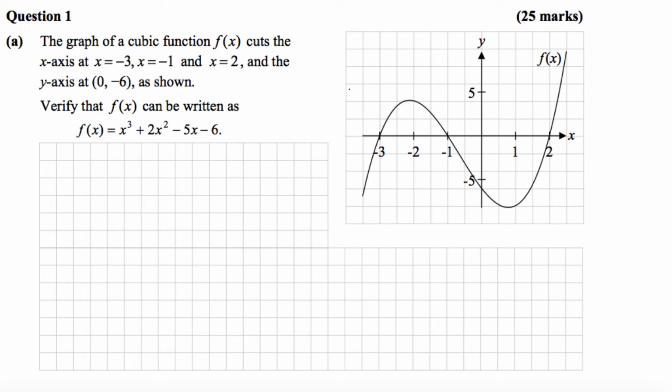This is the 2014 Leaving Cert Higher Level Paper 1, and we're looking at question number 1. Part A says the graph of a cubic function f of x cuts the x-axis at x equals minus 3, x equals minus 1, and x equals 2, and the y-axis at (0, minus 6), as shown. So here's the function f of x. We have our x-intercepts here, these three places, and the y-intercept at minus 6.